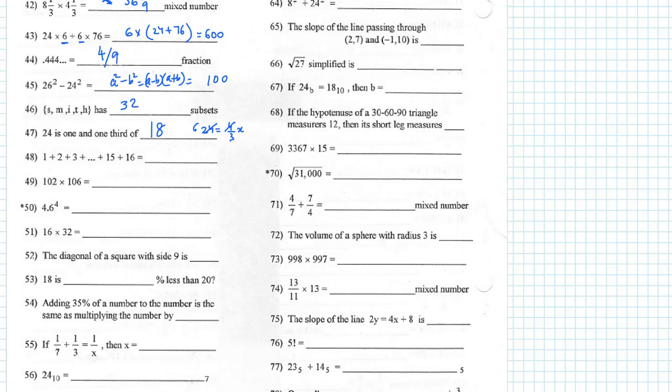Question 48. What is the sum of consecutive numbers from 1 through 16? So the formula that we use over here is n times (n plus 1) divided by 2, where n is equal to 16 in this case. So let me just write it down over here. n times (n plus 1) divided by 2. So that's the formula. n is 16. So 16 divided by 2 is 8. And then n plus 1 will be 17 in this case. So 8 times 17, or 17 times 8, that's equal to 136.